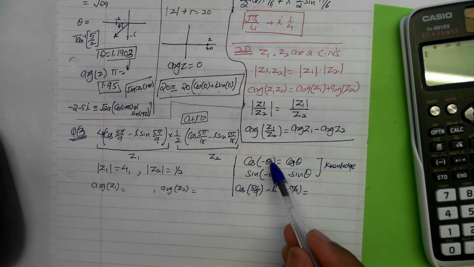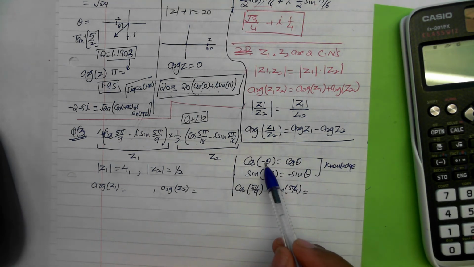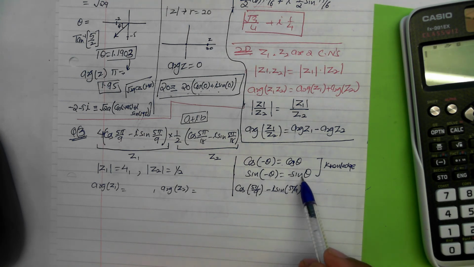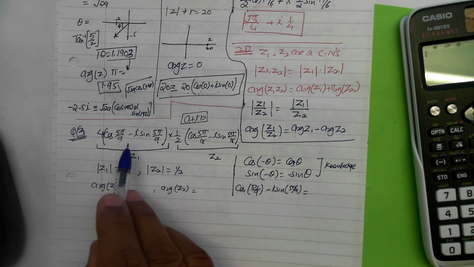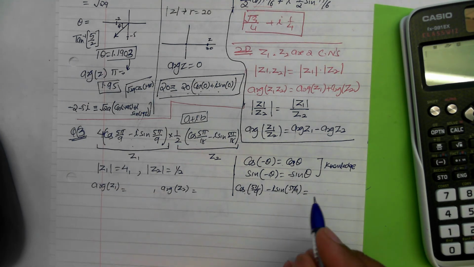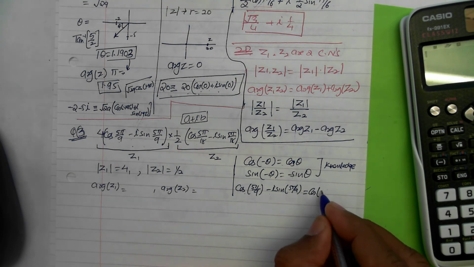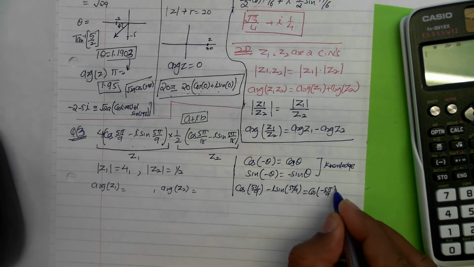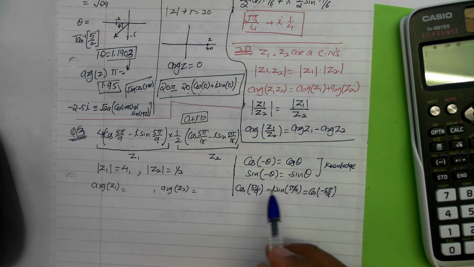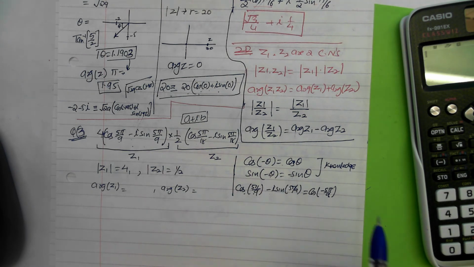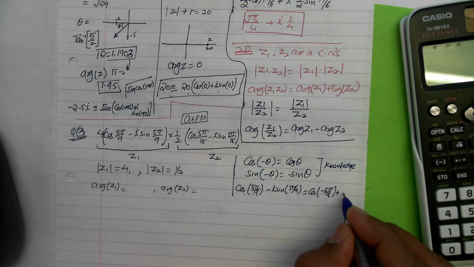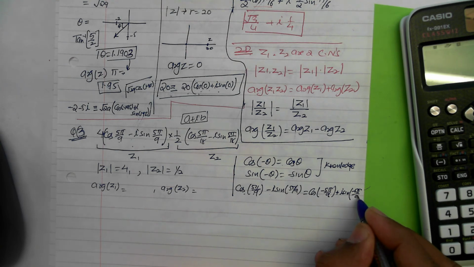Guys, this is the previous knowledge I was talking about. Cos of a negative angle is cos theta, because cos is an even function, and sine of a negative angle is minus sine theta, because sine is an odd function. Using this, if you have to rewrite this particular Z1, I can write this as cos of negative 5 pi over 9, because that would stay the same as cos of 5 pi over 9, and plus, really important, iota sine of negative 5 pi over 9.